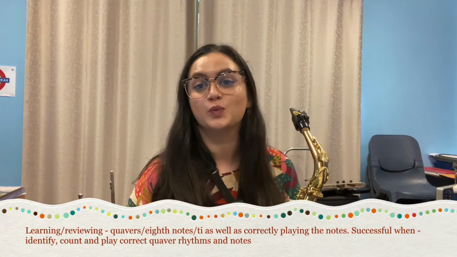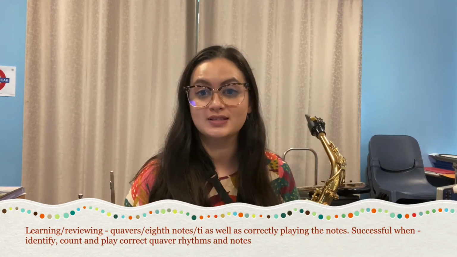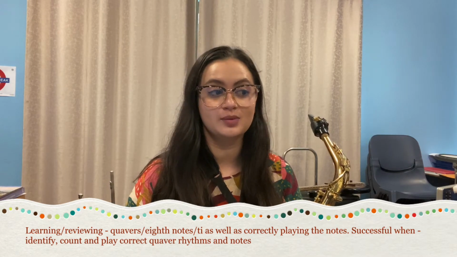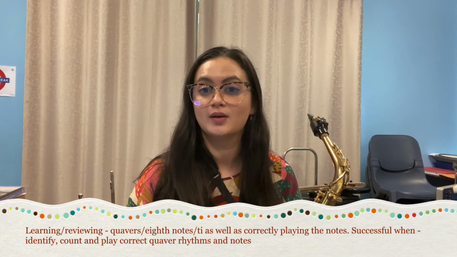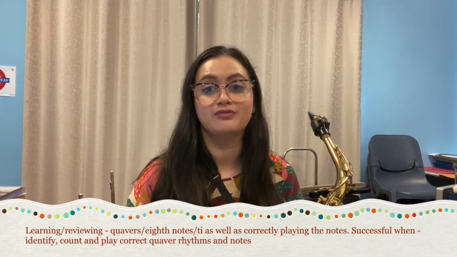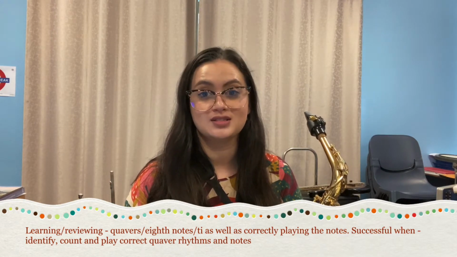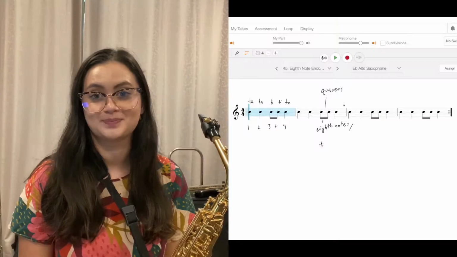In today's lesson we are going to be learning about quavers, and you will be successful when you can accurately play quavers on beat 1, beat 2, beat 3 and beat 4 of your music. For extension, changing notes as well as playing quavers.